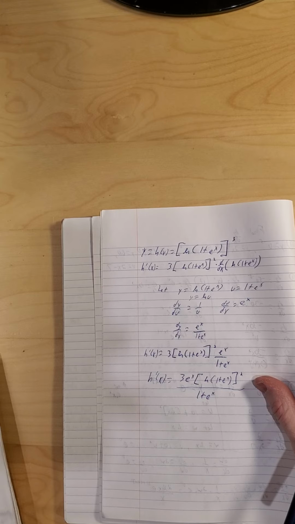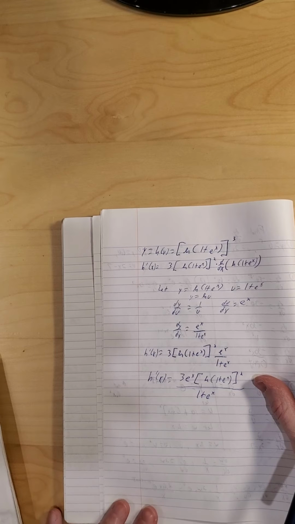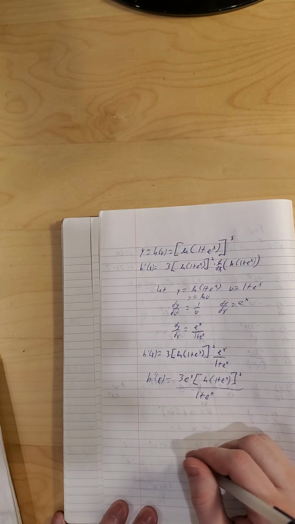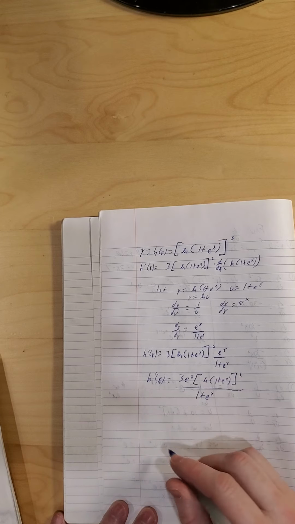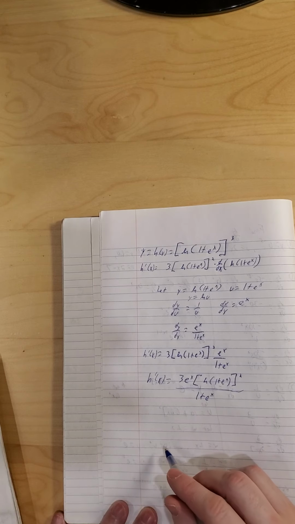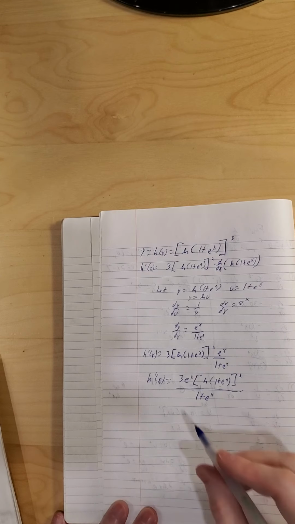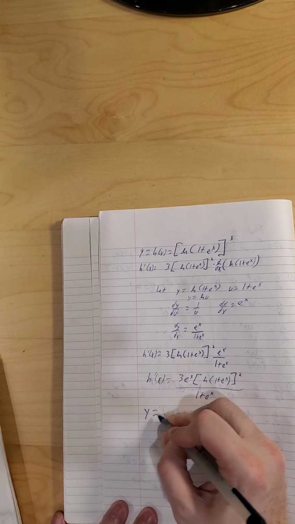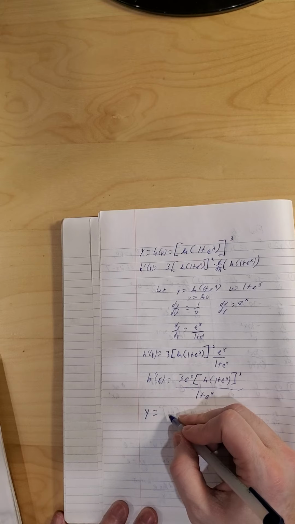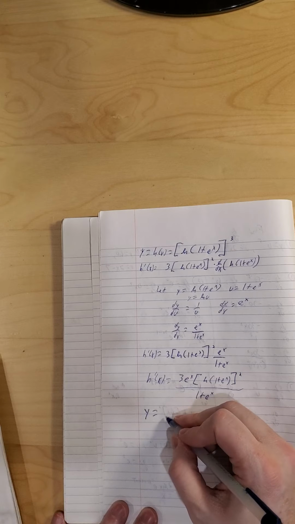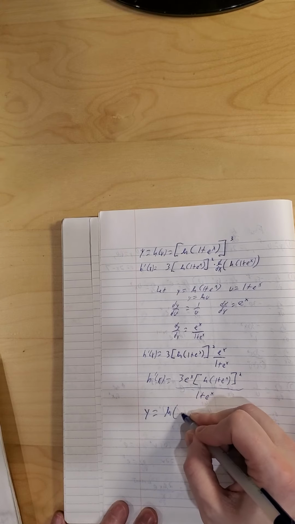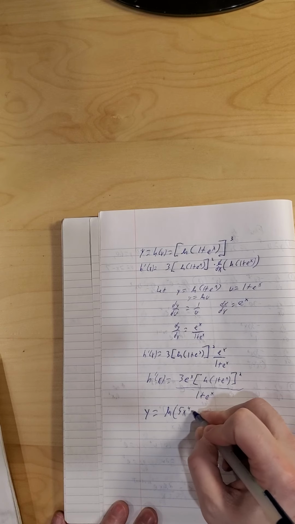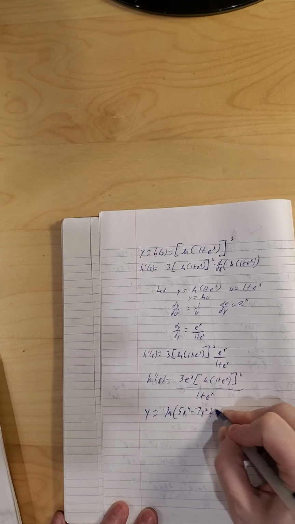Okay, so let's see. Let's try maybe one more example together, one more you try it, and we'll call that a section. So together we'll do y is equal to natural log of 5x to the 4th minus 7x squared plus 2.